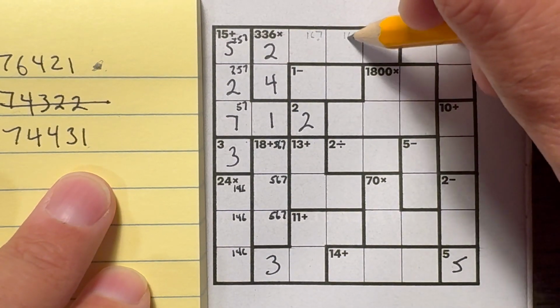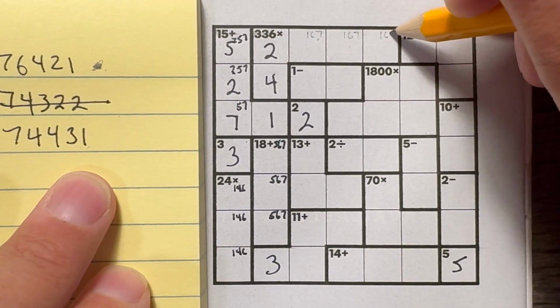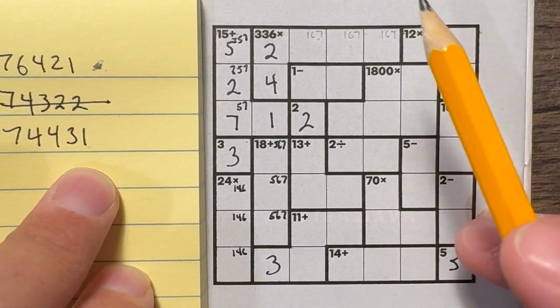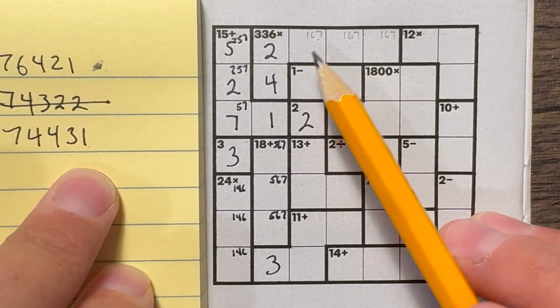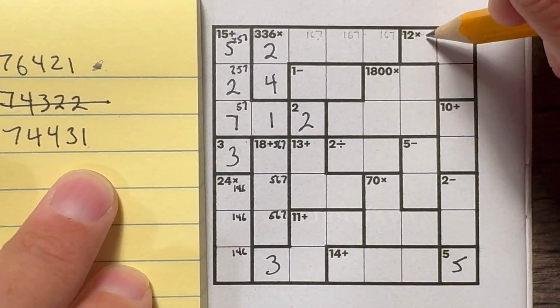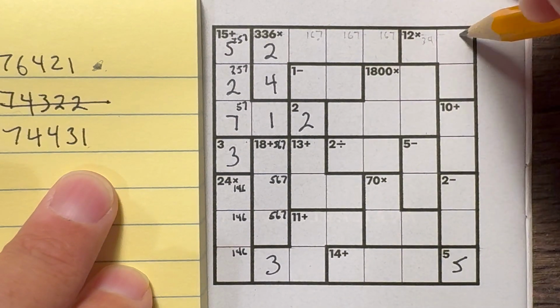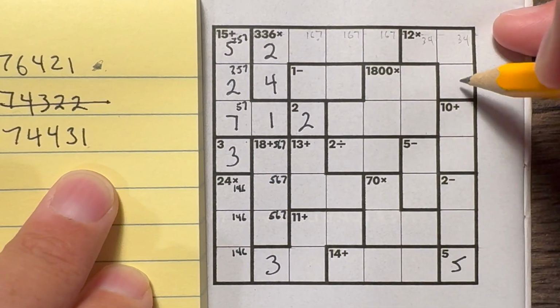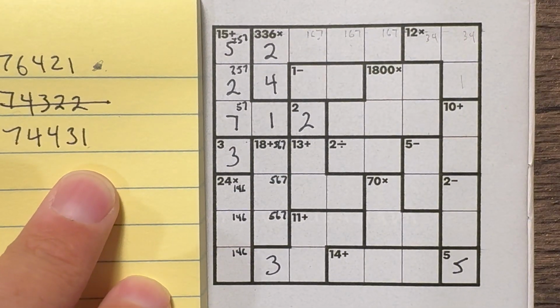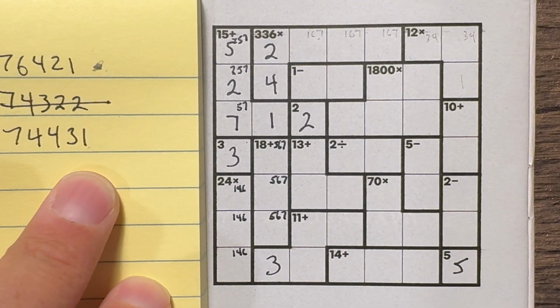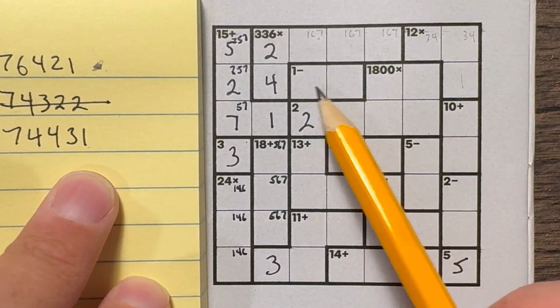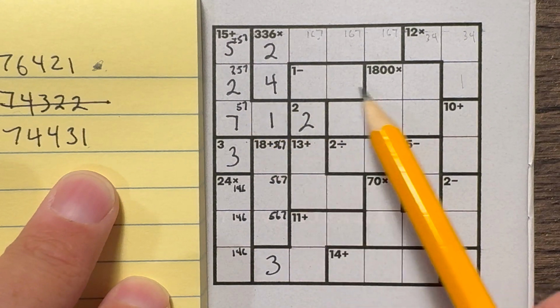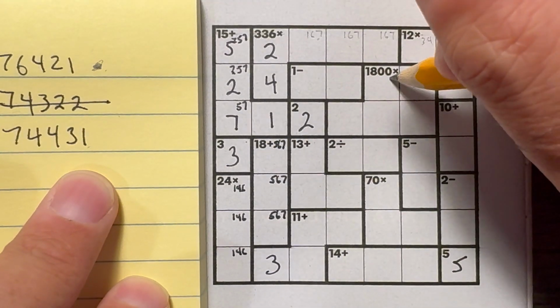I hope you can see that. And then what's left? 1, 2, 3, and 4. That would mean this is 3 and 4, and that's a 1. I can't put a 3 in here because the 2 and the 4 are gone, so the 3's in here somewhere.